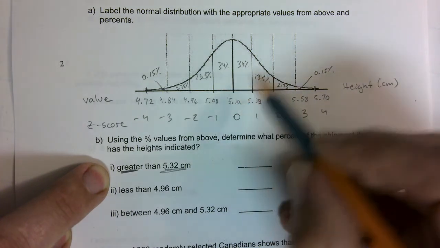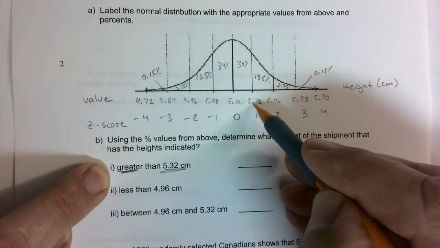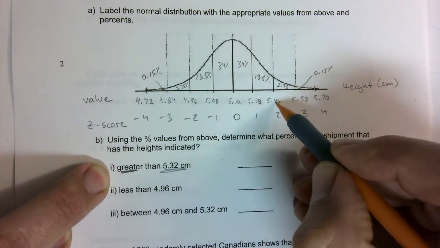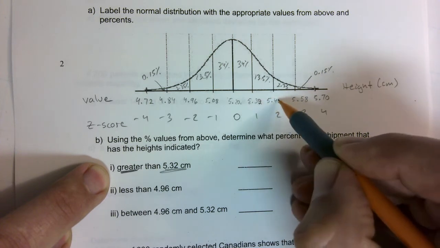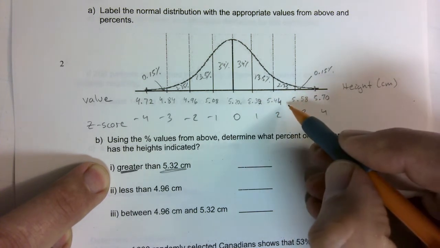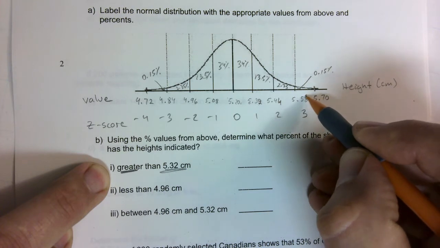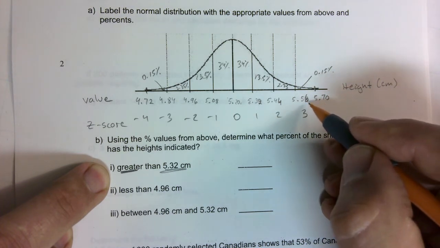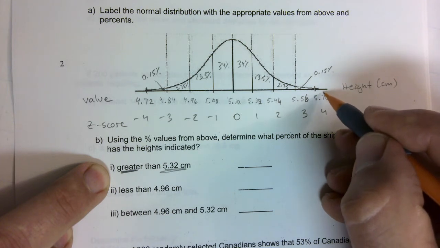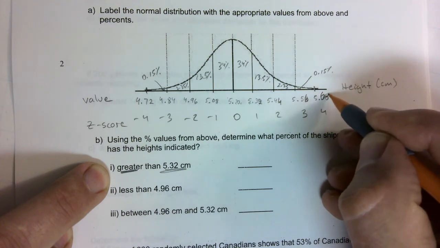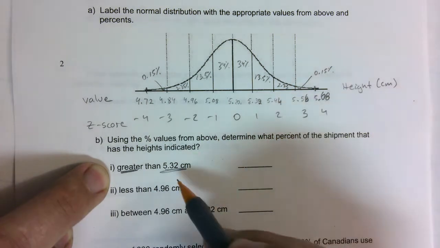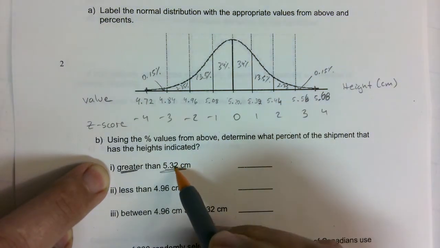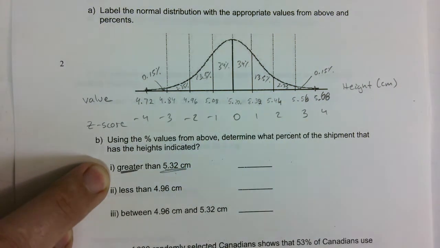Okay, it's 0.12. 5.32, this is 5.44, and this is 5.6, and this would be 5.68. There you go. So I recognize that I made a mistake because I did not see this number here. So you always got to check, right?